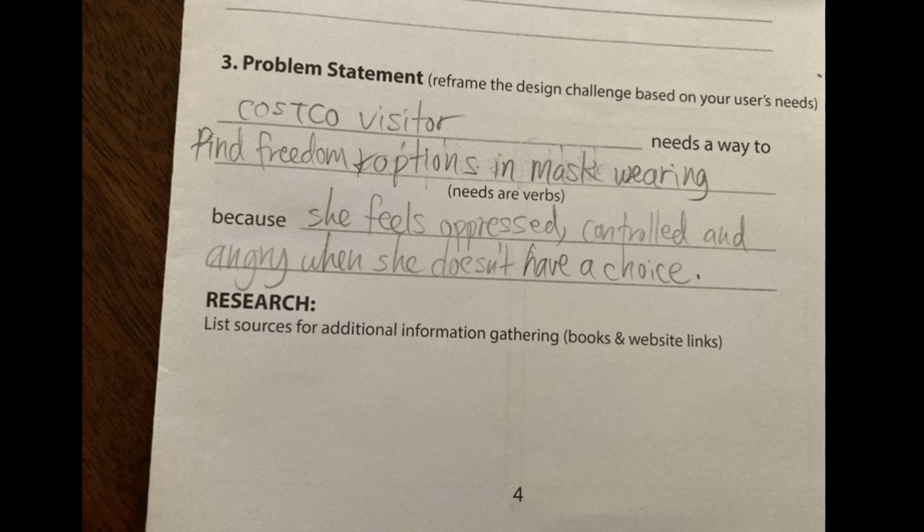This need statement could be shortened, but basically it sends me in a direction of how to address this user's needs. So I'm going to be imagining if I pursued this project, how might I build choice and patriotism into a solution system for this user when she enters Costco.